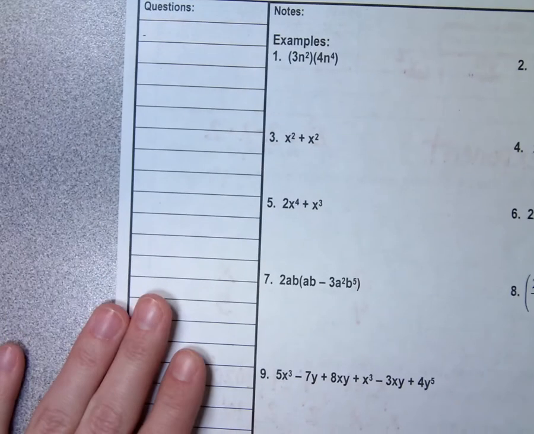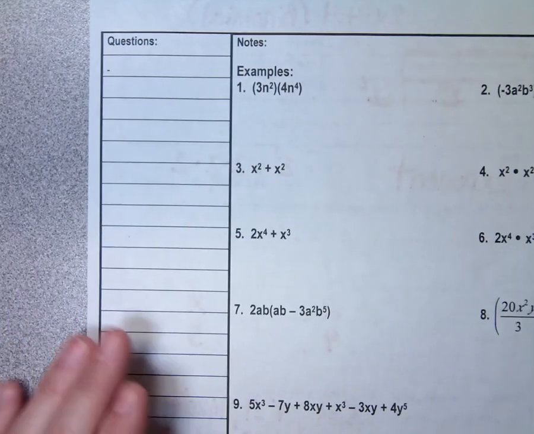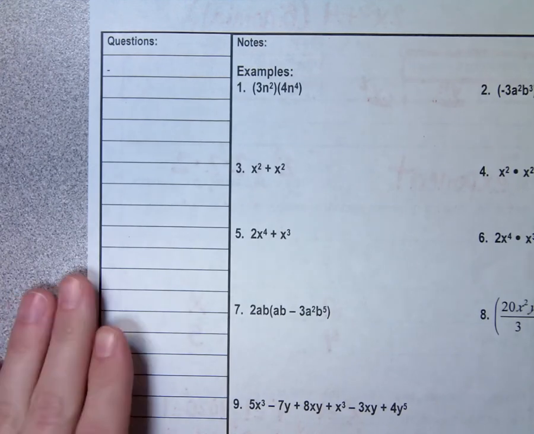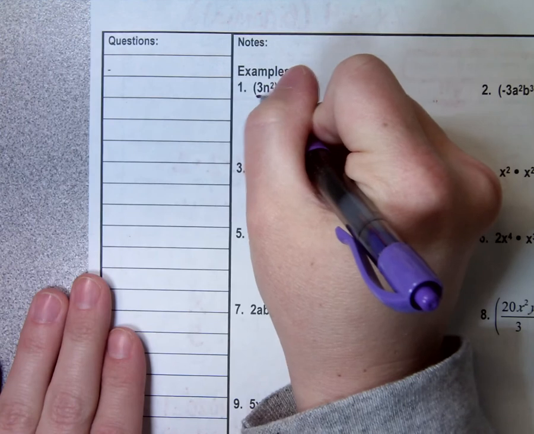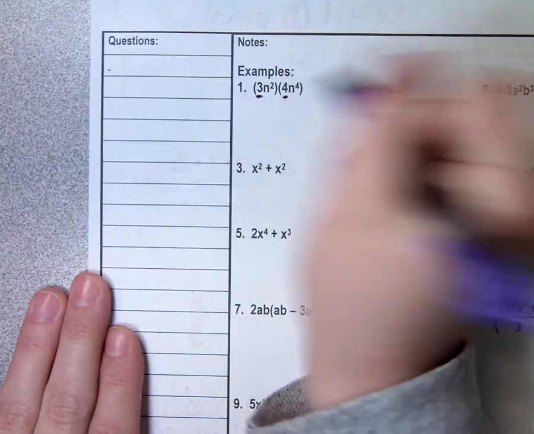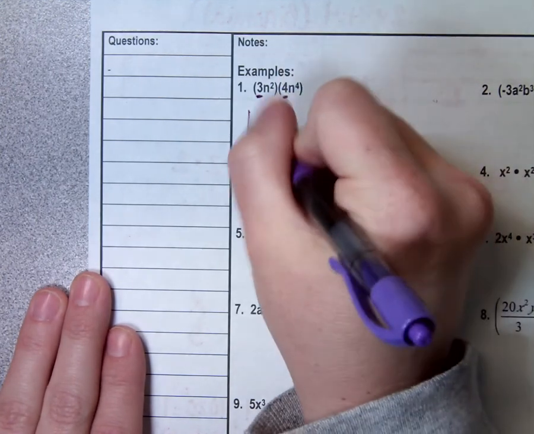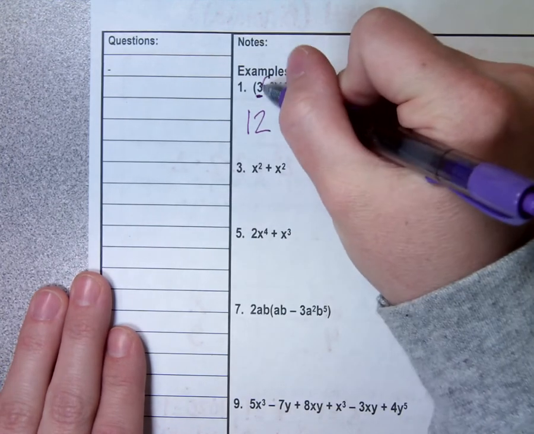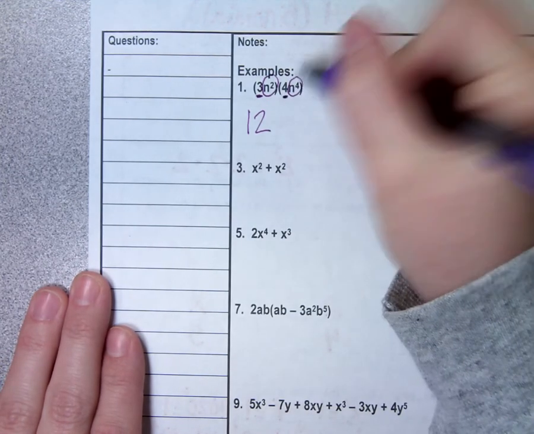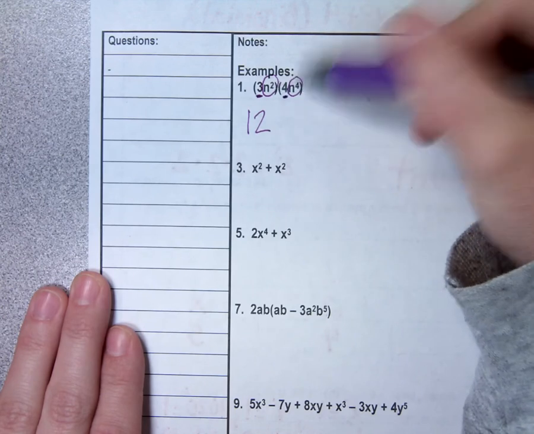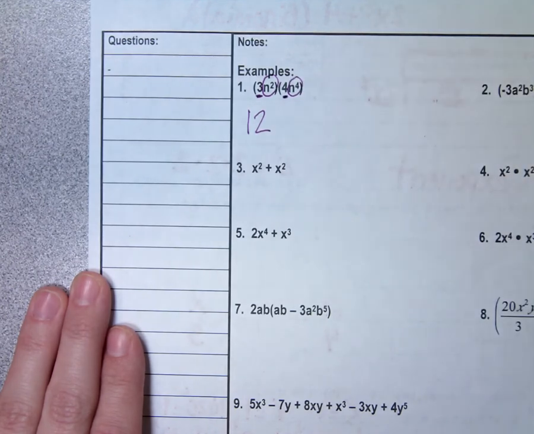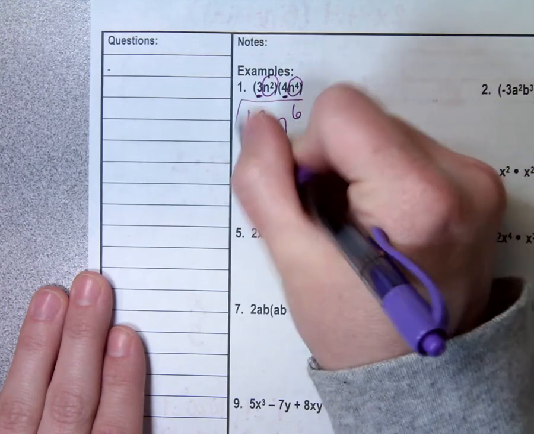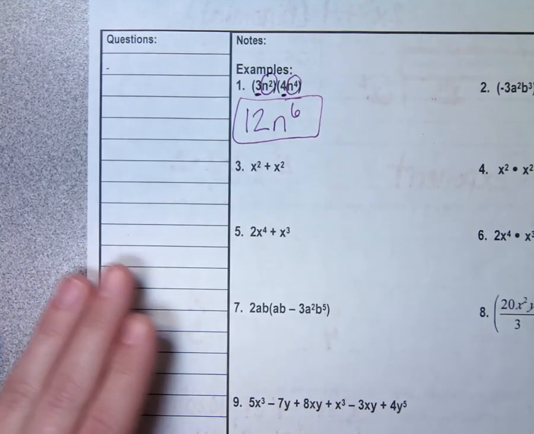All right, starting with number 1. I see my parentheses are smushed together, so I'm multiplying. I'm going to start by multiplying my coefficients. So how much is 3 times 4? 12. Then I multiply my n's together. And we just learned a second ago that if you're multiplying the same base together, you add the exponents. So 2 plus 4 is 6. So it's n to the 6th. And that's our answer.